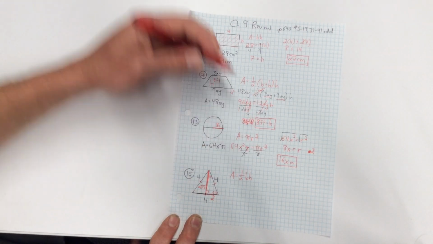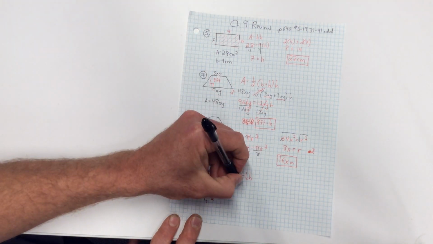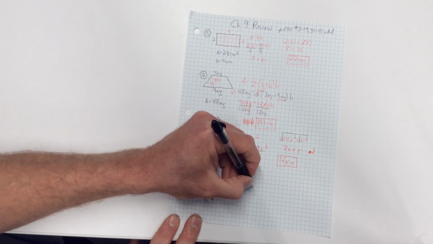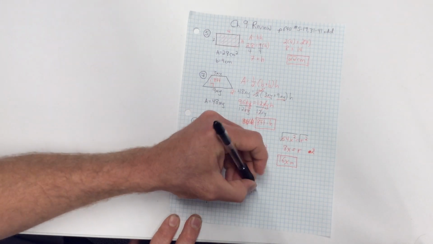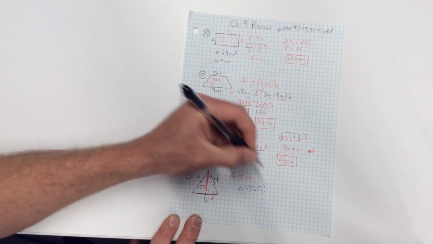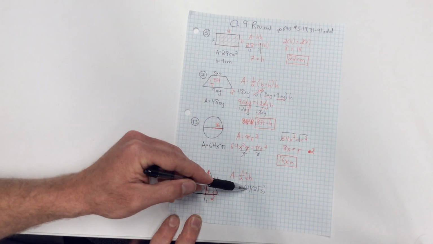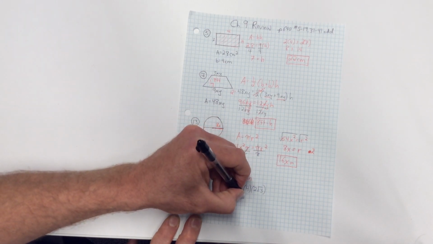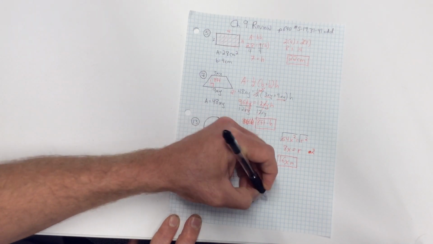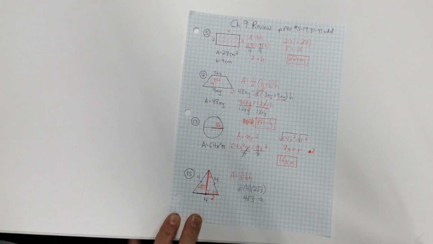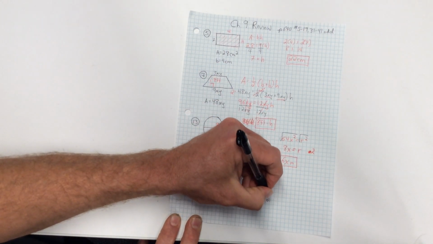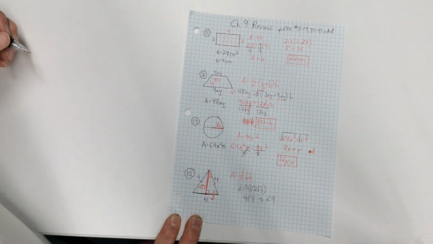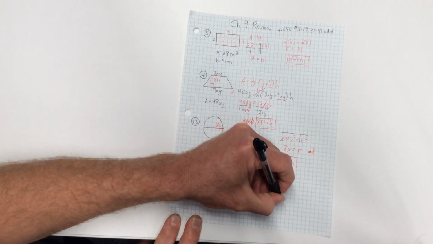And so now I'm able to just plug in and solve. My area is 1/2. My base is 4. The full base is 4. The height is 2 square root 3. And we can solve. 1/2 times 4 is 2. 2 times 2 square root 3 is going to be 4 square root 3. And if you put that into your calculator, you're going to see that that is approximately 6.9. I'm going to check my units. We are number 15. Inches squared.